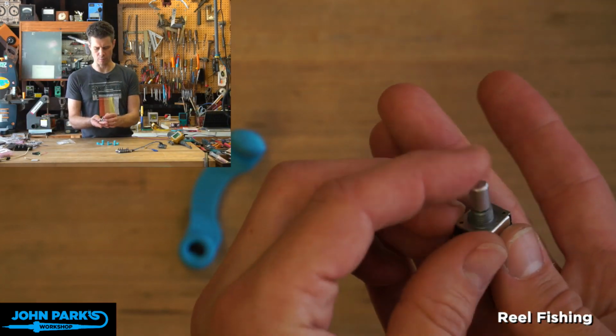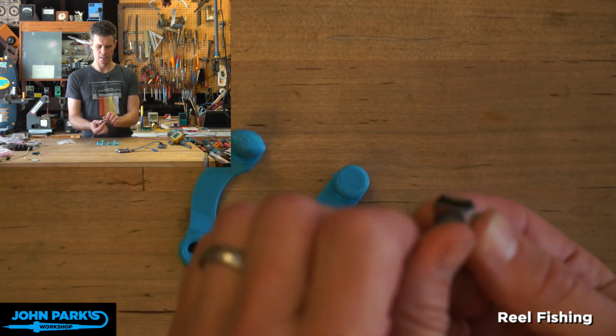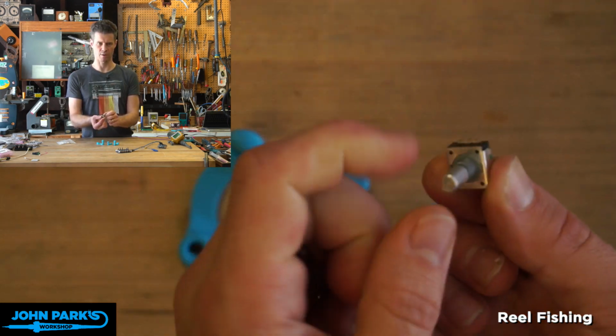Focus. So this is one of our rotary encoders that we sell, and it's an endless encoder, meaning, unlike a potentiometer, it doesn't stop.